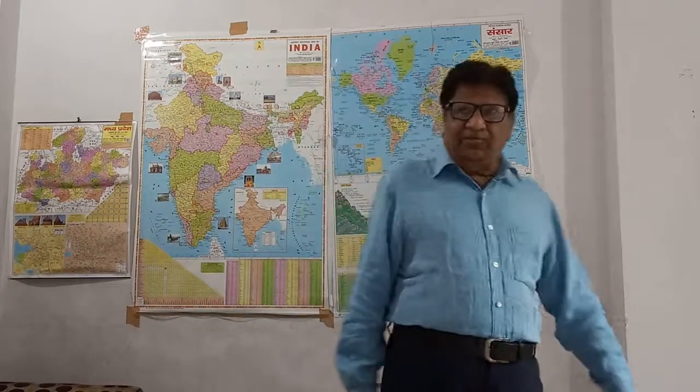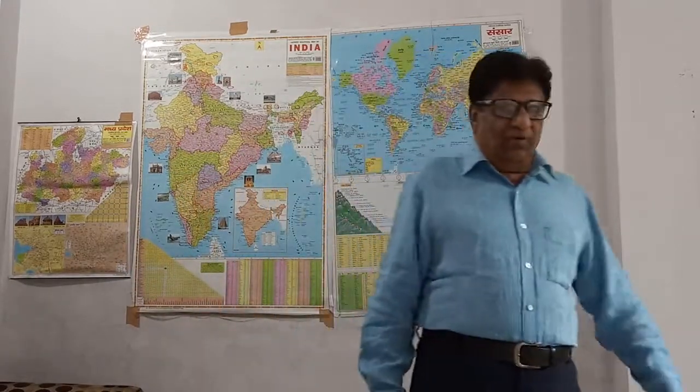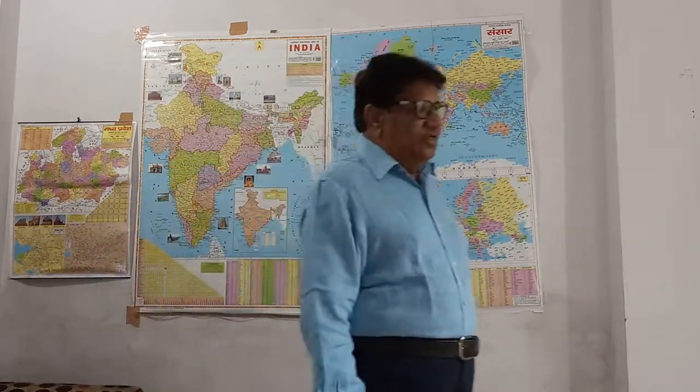Democratic means Janta ke Dwara, Janta ke liye, that is, by the people, for the people. India is a real democratic country, and it is a republic country. Democracy is of two types: one type is American democracy, and the second type is Indian democracy. India and America are both indirect democratic countries, where people elect their leaders indirectly.